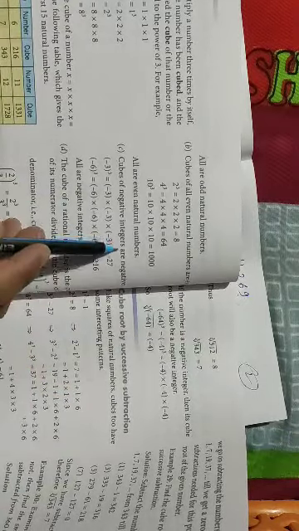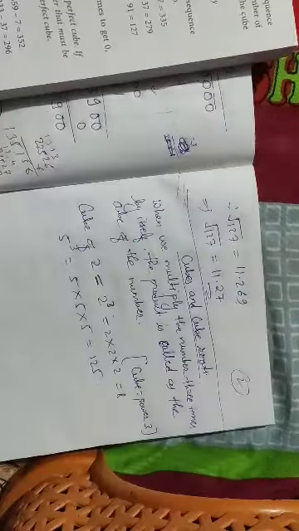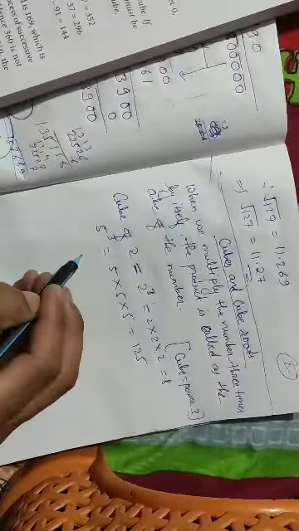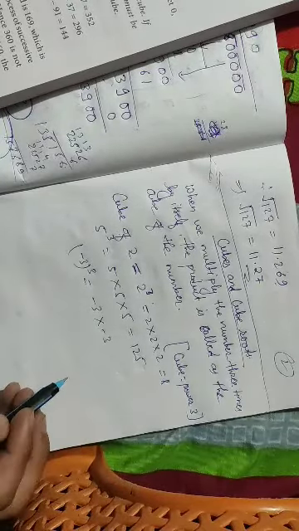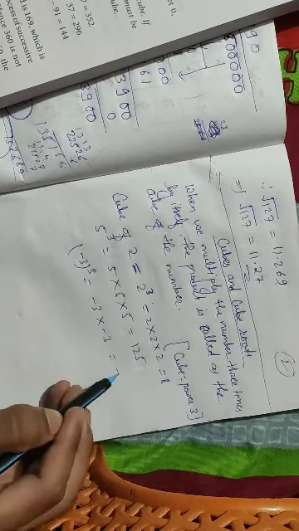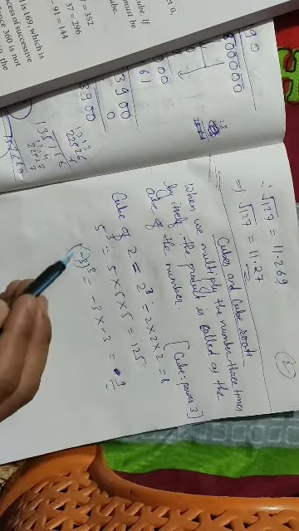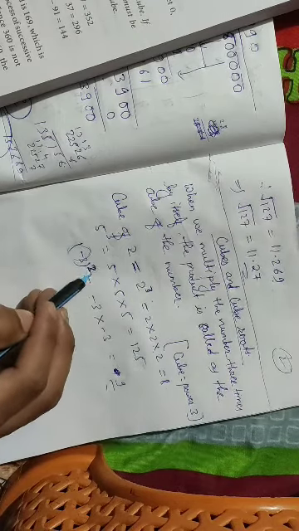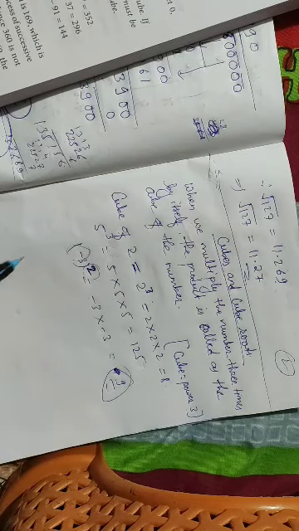Then cube of negative will be negative, unlike in squares. In case of a square, minus 3 square was how much? Minus 3 into minus 3. Minus into minus is plus, so 3 3 is 9, plus 9. In case of a square, the answer will always be positive, no matter the sign.